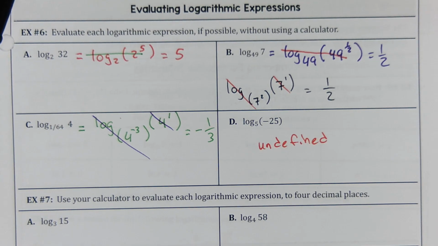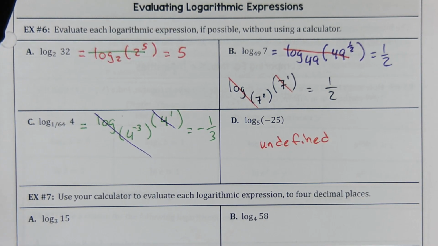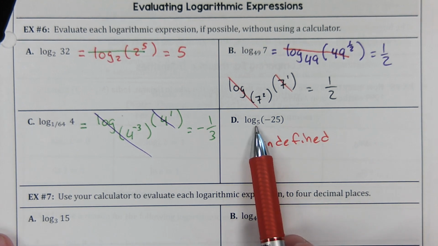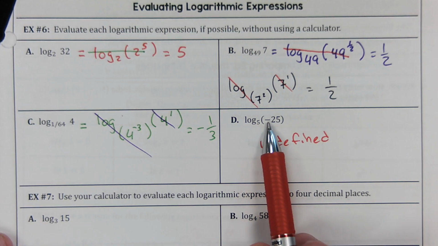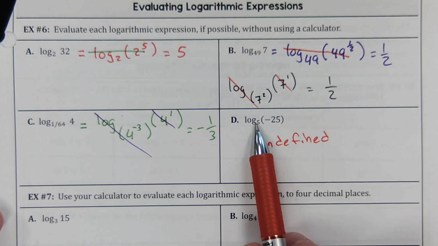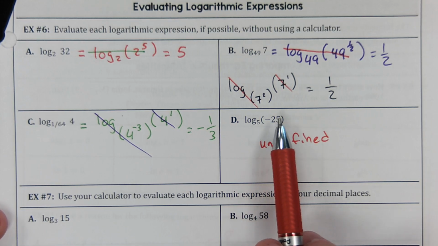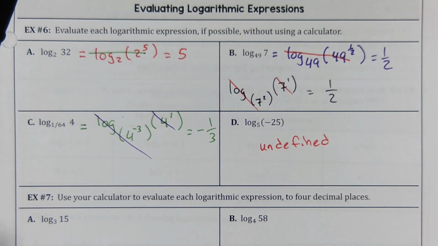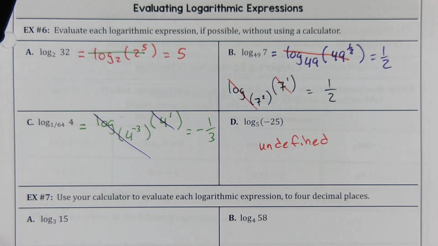Can it be done with imaginary numbers and complex values? Yes, but that's not what we're doing. So it is undefined in the real number system. Not to mention, there's no way to raise a 5 to any power and get a negative result. That's impossible. 5 raised to every single number you can imagine will always result in a positive value. So, impossibilities. So remember what log says: what power of my base gets me my argument?